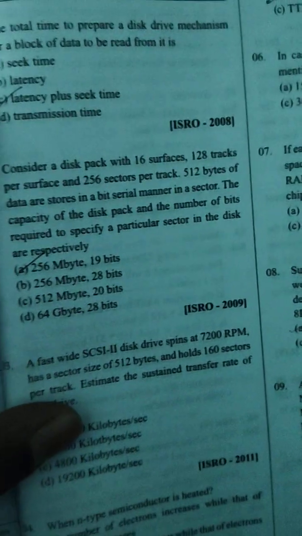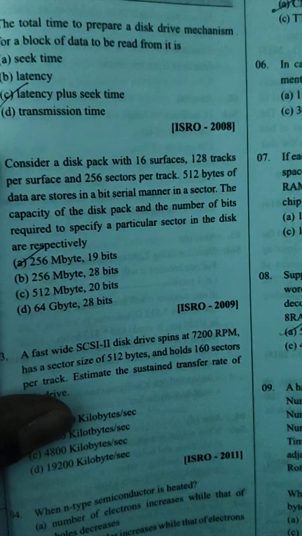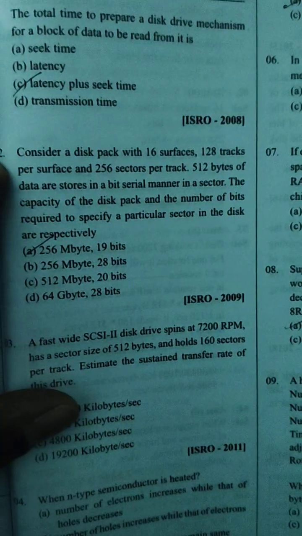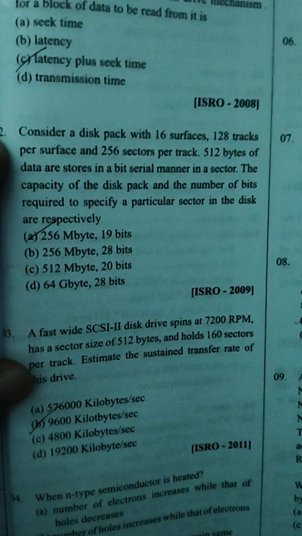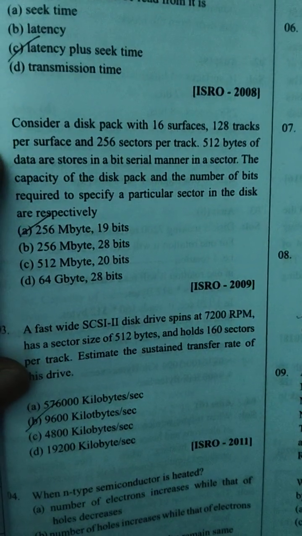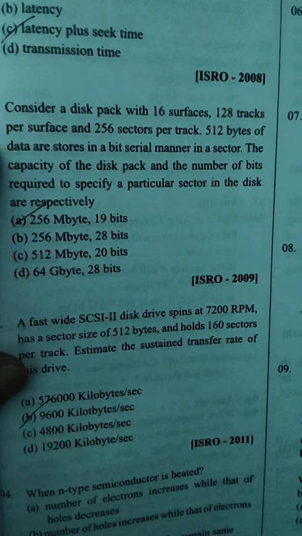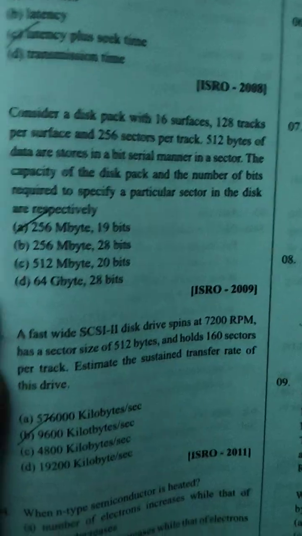Consider a disk pack with 16 surfaces, 128 tracks per surface, and 256 sectors per track. 512 bytes of data are stored in a bit serial manner in a sector. The capacity of the disk pack and the number of bits required to specify a particular sector in the disk are respectively 256 megabytes, 19 bits.